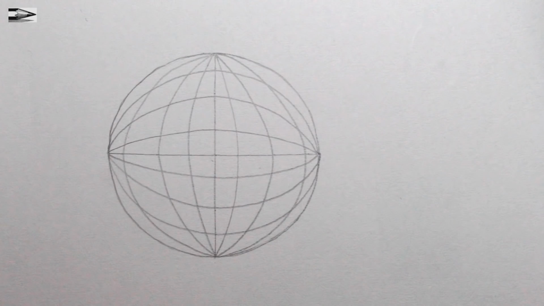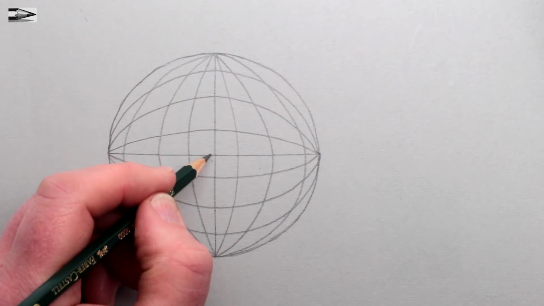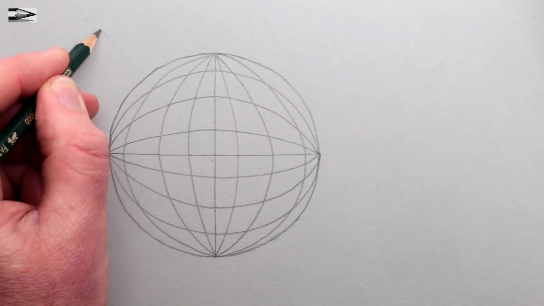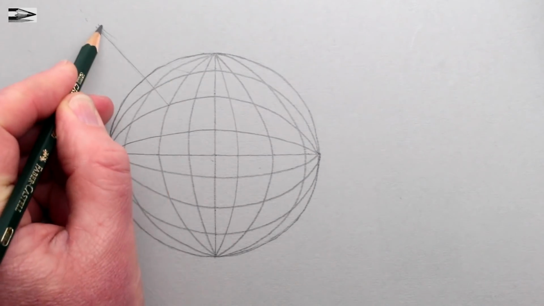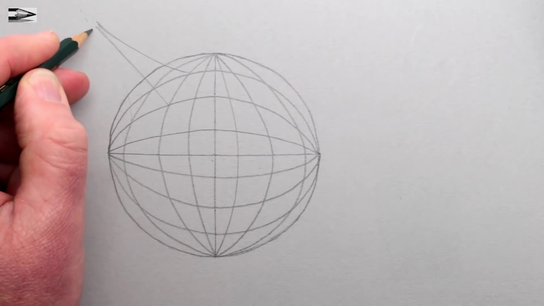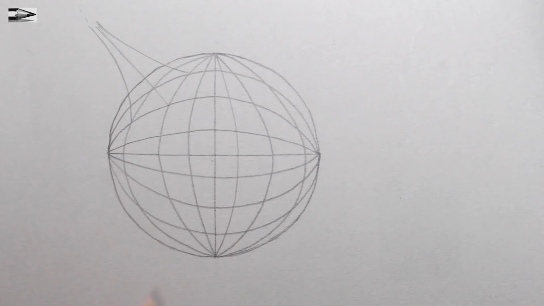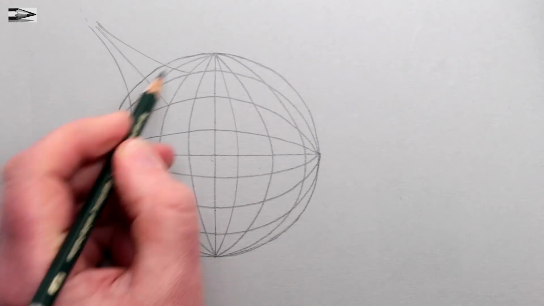Now, from the centre vanishing point, draw a line at the corner of one of the squares of the sphere. Using the right and left corners of the square, draw 2 new curved lines that meet at the central straight line. And now we have the start of the Eiffel Tower.